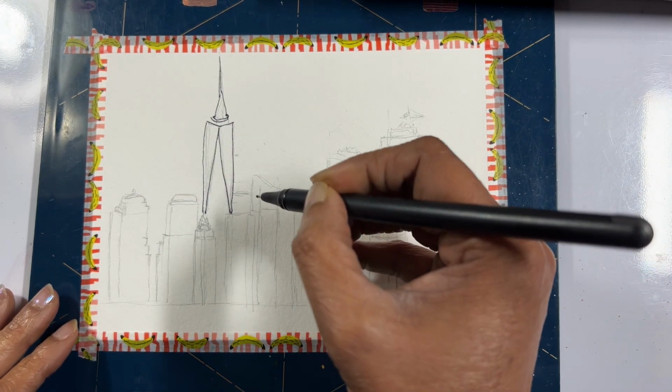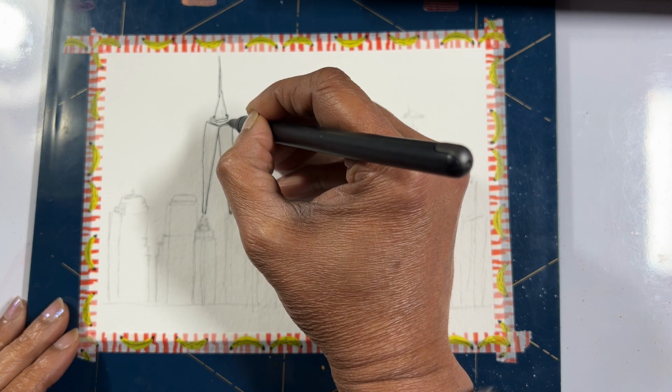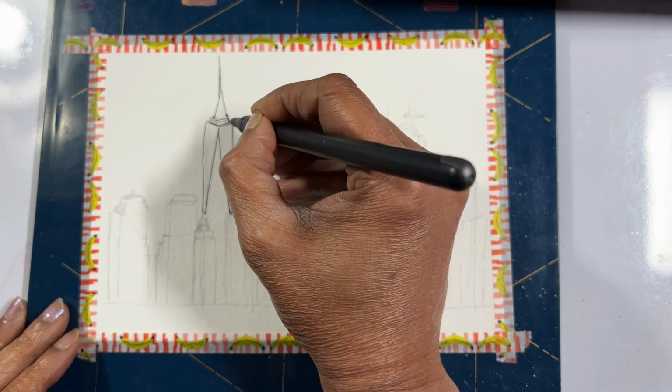This is just an impression of the building, so it won't look exactly like the building.